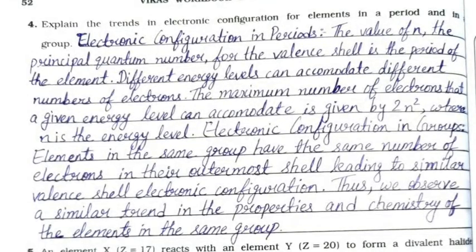Fourth question: explain the trends in electronic configuration for elements in a period and in a group. Electronic configuration in periods: the value of n, the principal quantum number for the valence shell, is the period of the element. Different energy levels can accommodate different numbers of electrons. The maximum number of electrons that a given energy level can accommodate is given by 2n squared, where n is the energy level. Electronic configuration in groups.